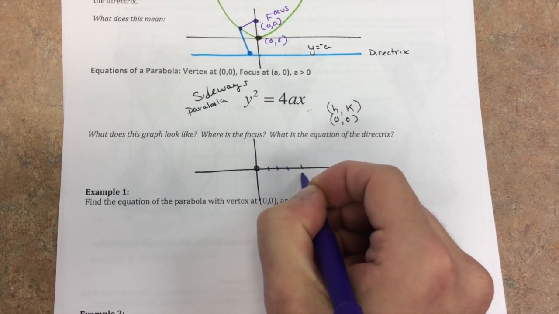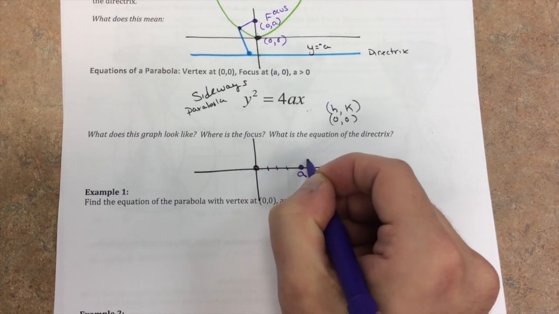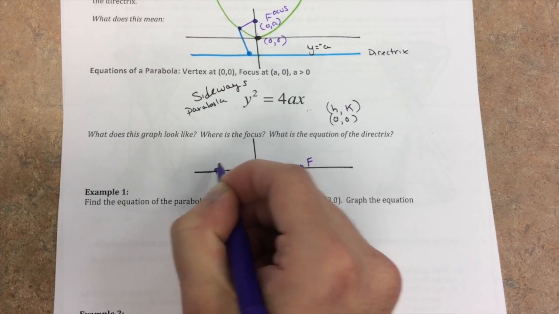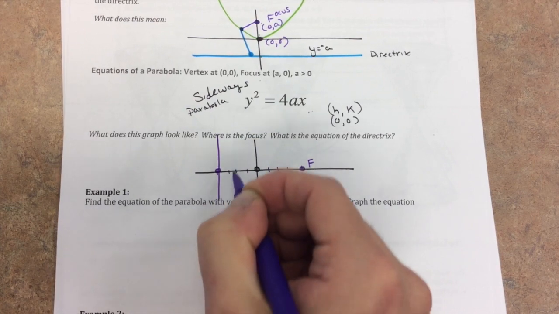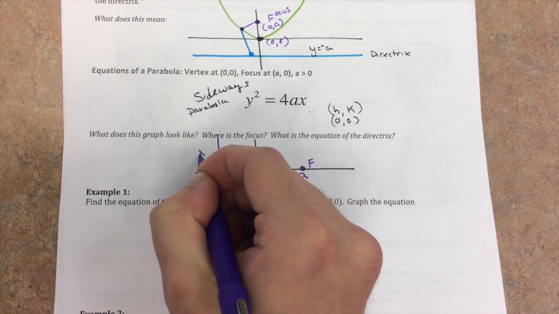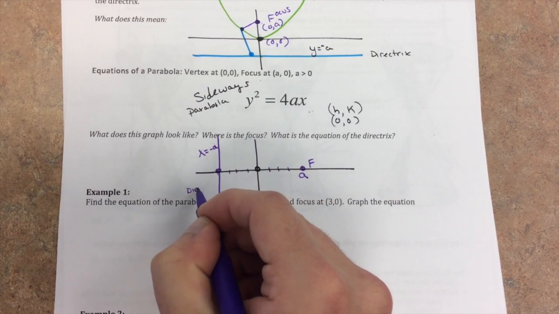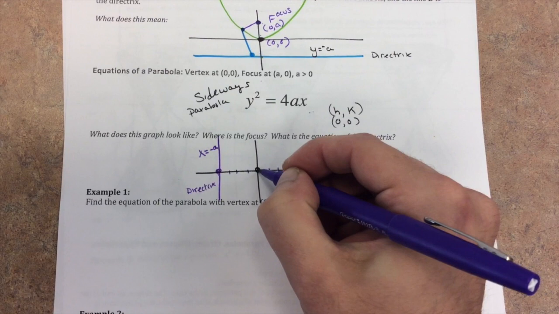Let's call this some distance a away, and that's going to be our focus. And if we go the same distance, it doesn't have to be 4, we have a vertical line, so that would be x equals negative a, and that is our directrix. So then our parabola would look something like this.